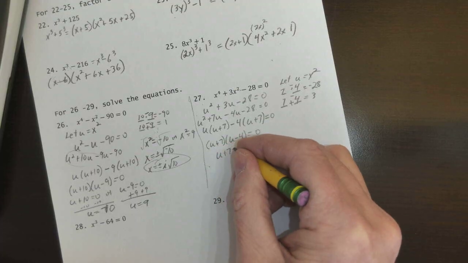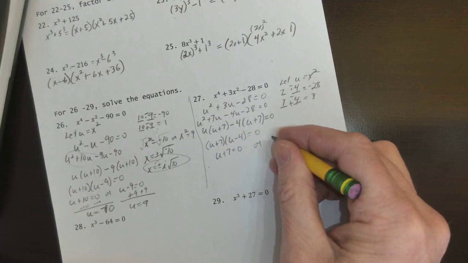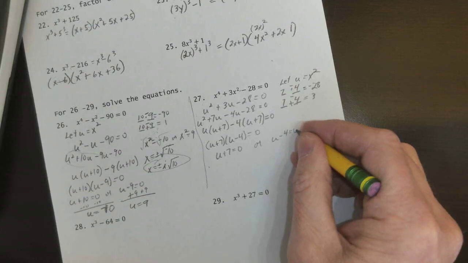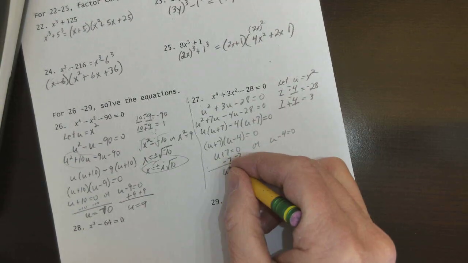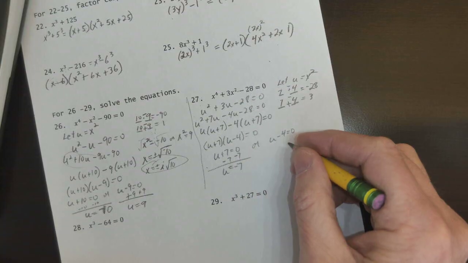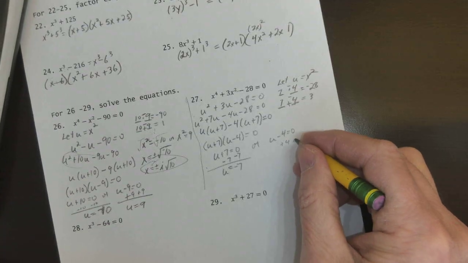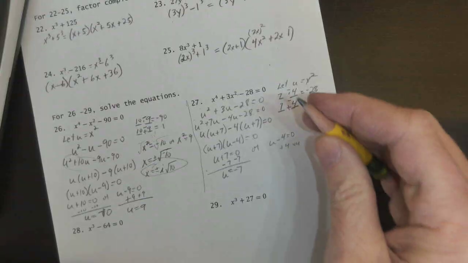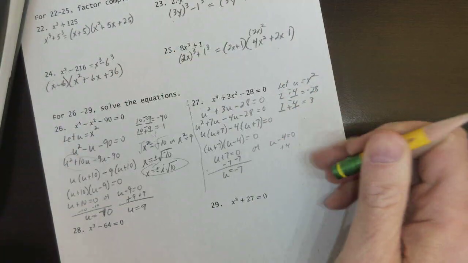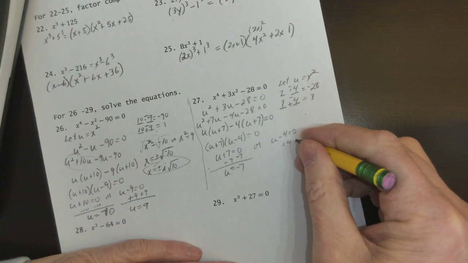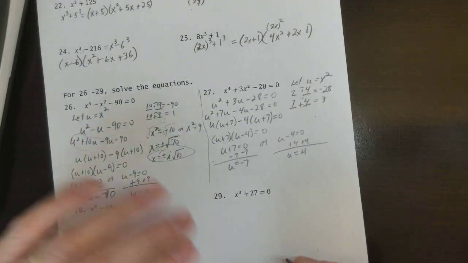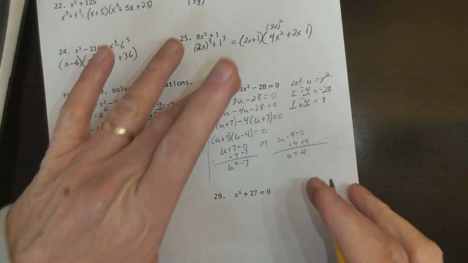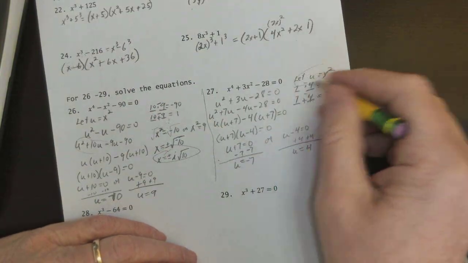U plus 7 equals 0, or u minus 4 equals 0. Subtract 7 from both sides: u equals negative 7. Add 4 to both sides: u equals 4. It is now time to take the u's out and put the x squareds back in, right here.